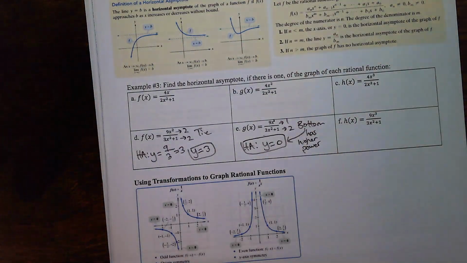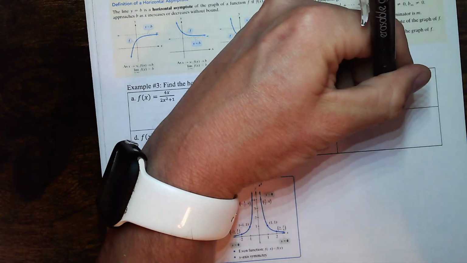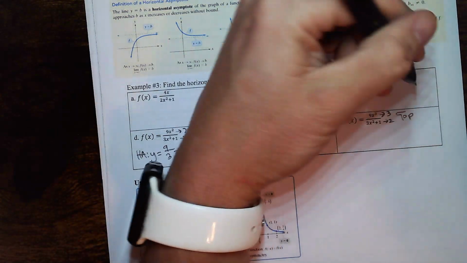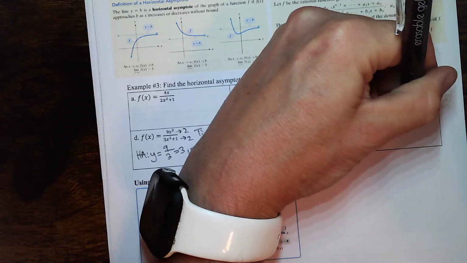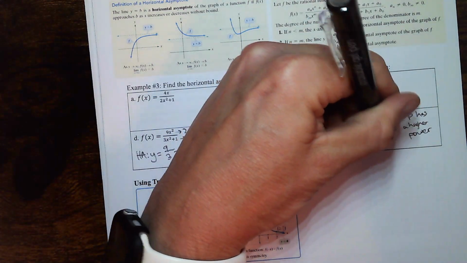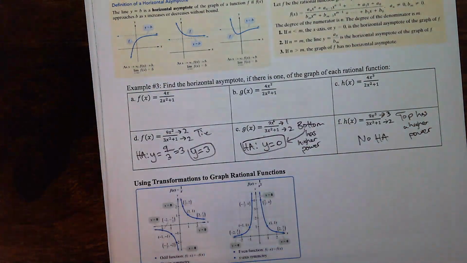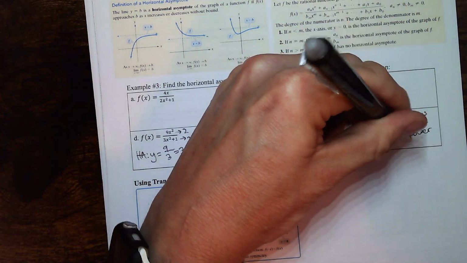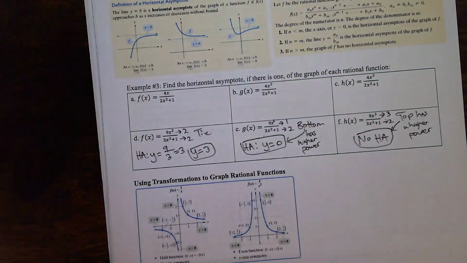Okay, just trying to do it as best I can here. On the next one, which one has a higher power, the top or the bottom? The top has a power of 3, the bottom has a power of 2. So which one has a higher power? The top. So what happens when the top has a higher power? Well, there's no horizontal asymptote. So the top has a higher power, no horizontal asymptote.